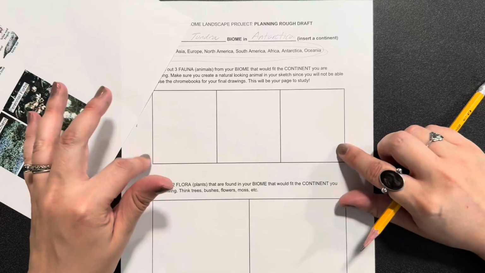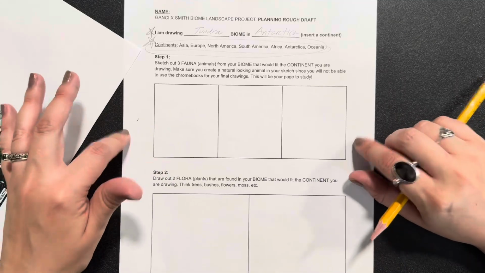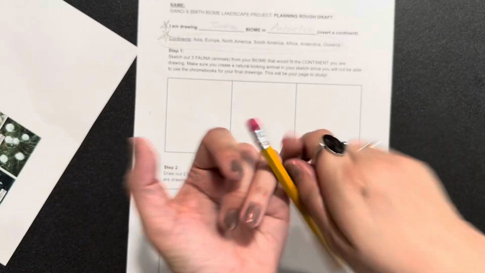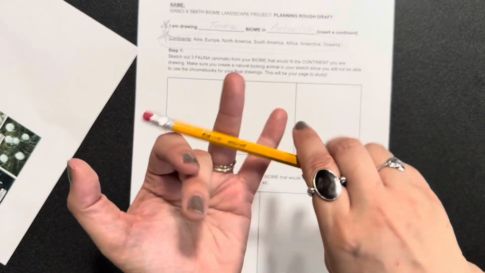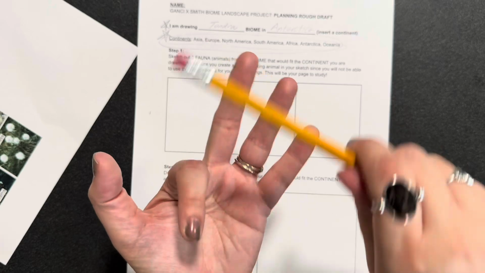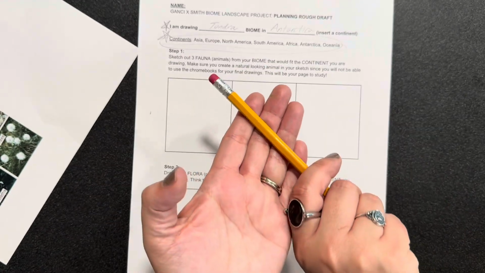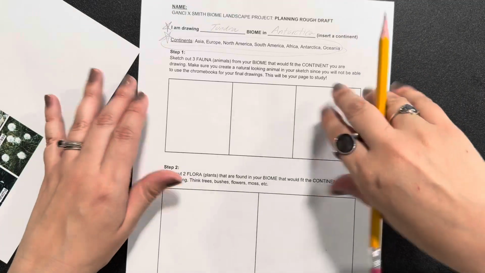So I'm about to start drawing 3 different animals here. I chose a fox, a bird, and a snow leopard. So those are the animals that you will see here in this demonstration.